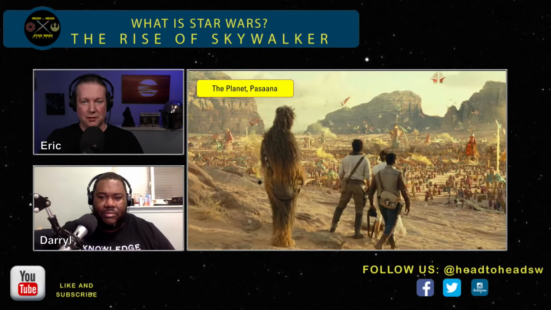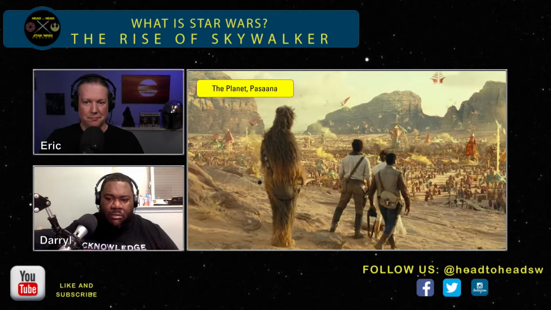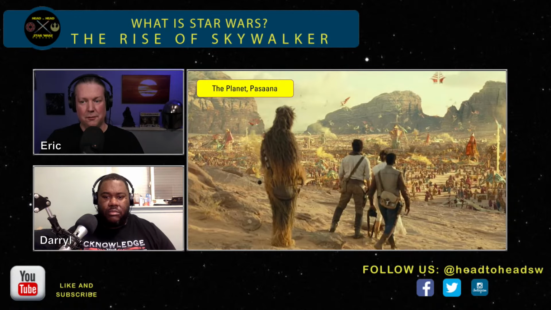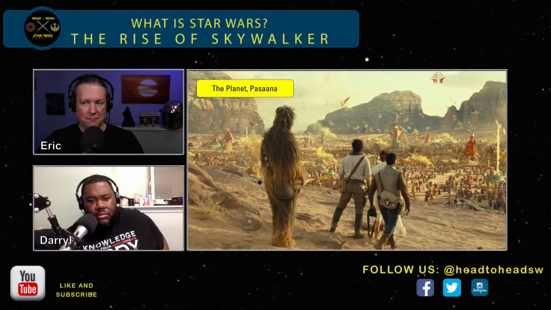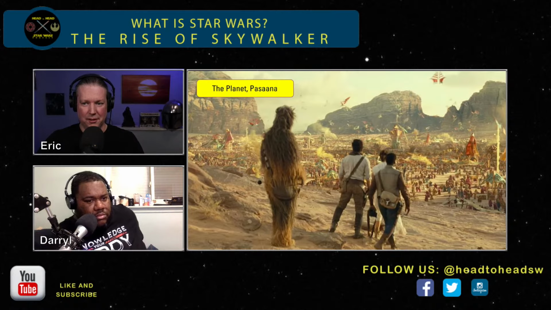It's obviously they go there because they find out that this is where Luke ended up, trying to find, I don't know, that Sith dagger or something. And this is where the trail basically went cold. And so now they're picking up the whole trail or whatever. And much to their dismay, they find this whole big celebration going on.